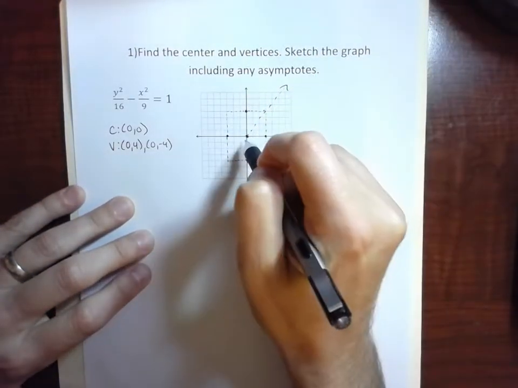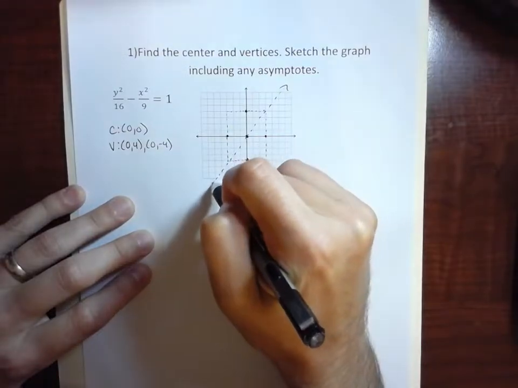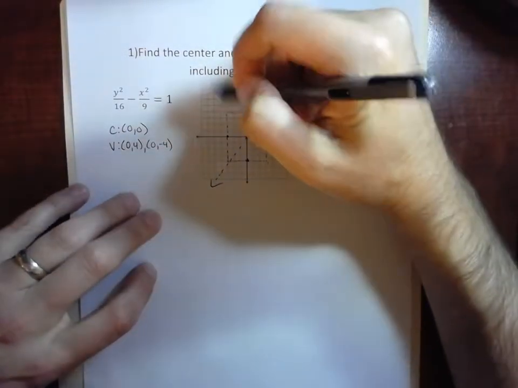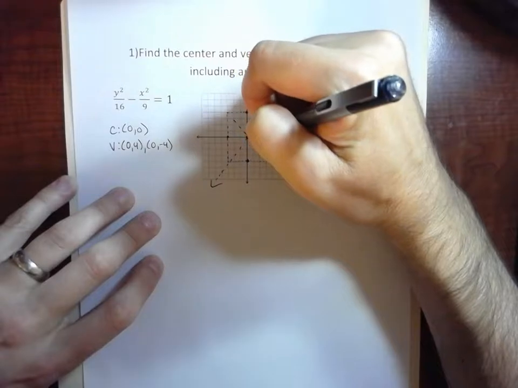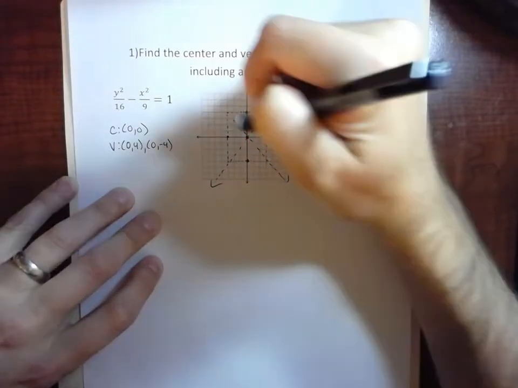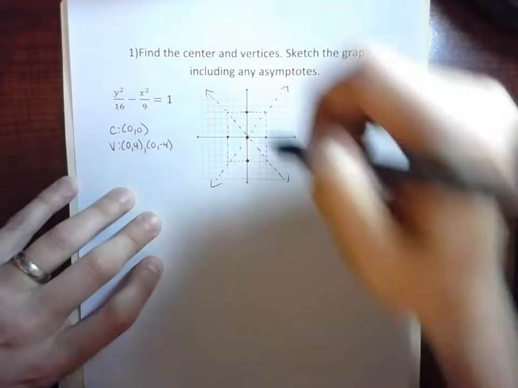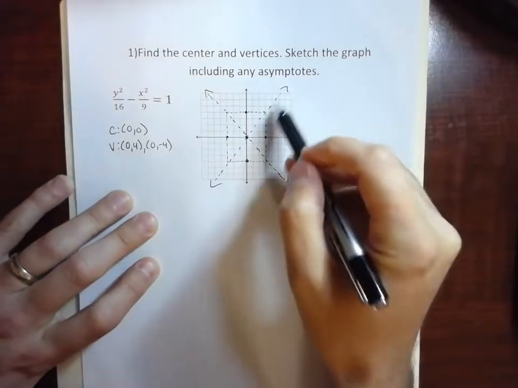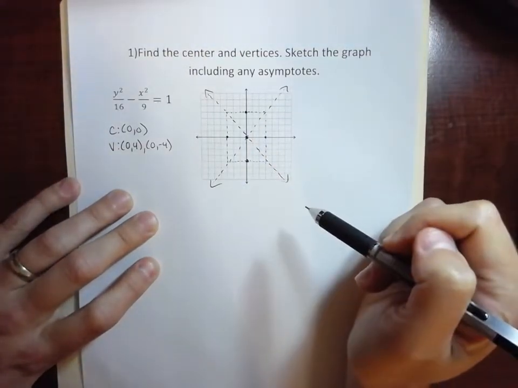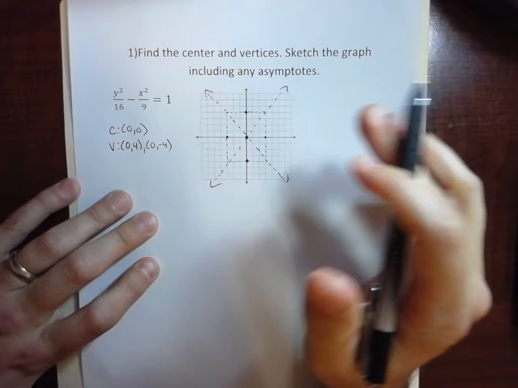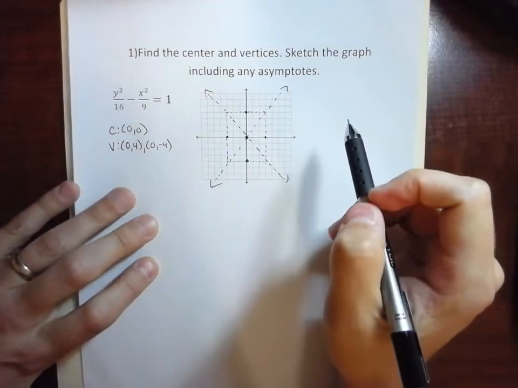And asymptotes have dotted lines. Again, just try to sketch those in. So there's the asymptotes. So we could actually get the equations of those lines pretty easily, but I'm not worried about it. Just want you to visualize it.